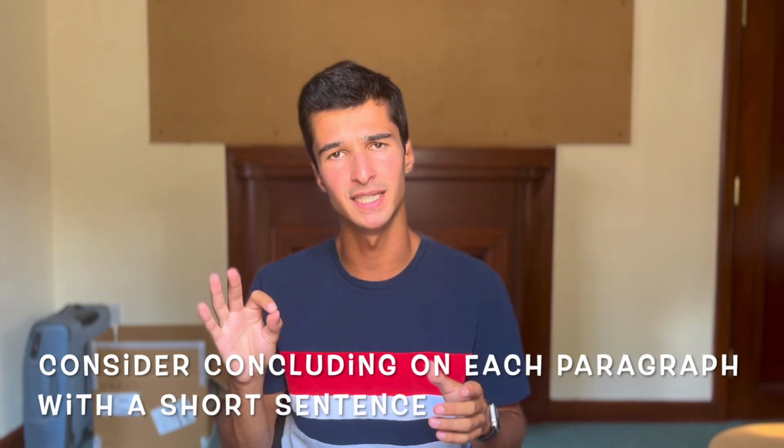Finally, still in this paragraph, consider concluding on it with a short sentence at the end. However, this isn't always necessary, especially with the lack of space of a handwritten BMAT essay. If you do choose to write a small conclusion, then make sure this isn't just a repetition of whatever it is you're saying in the actual paragraph. Instead, it should have a small bit of original thought in this sentence. This concluding sentence is quite hard to get right, so I wouldn't recommend it for most people.